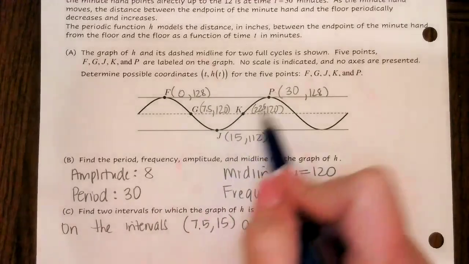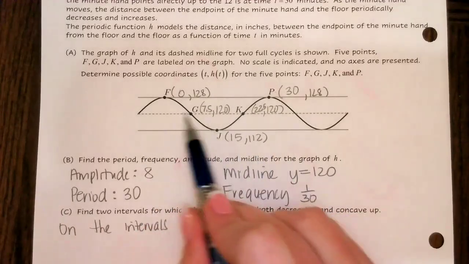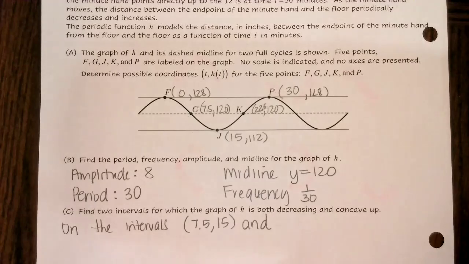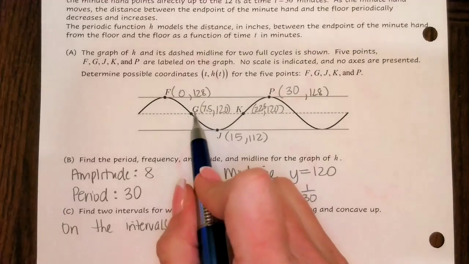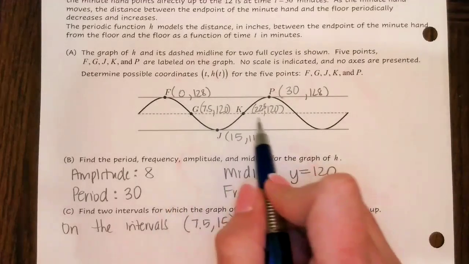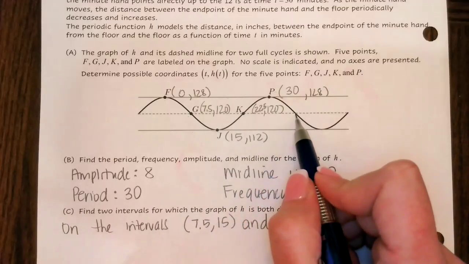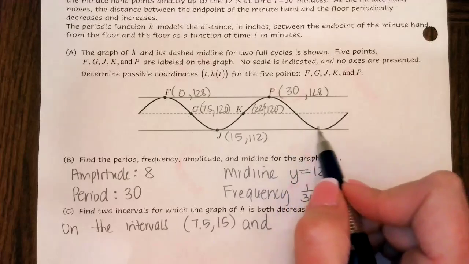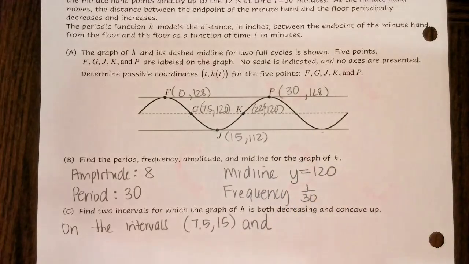And so it is not on this graph. There's no other point in this section that I have graphed here with points that show it, but I know that the period is 30. So every 30, I should be at the same spot. So 30 from this point, I will be right there again. And so at 37.5 would be right here. And then this portion would be decreasing and concave up.